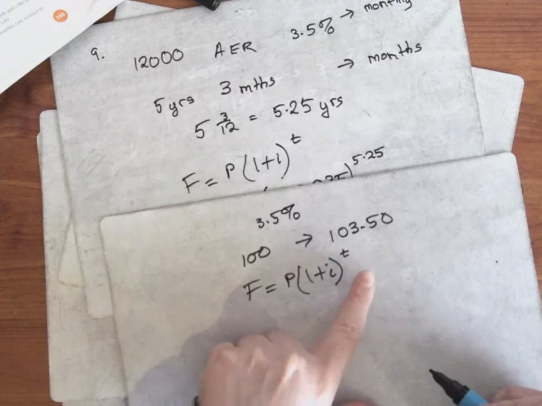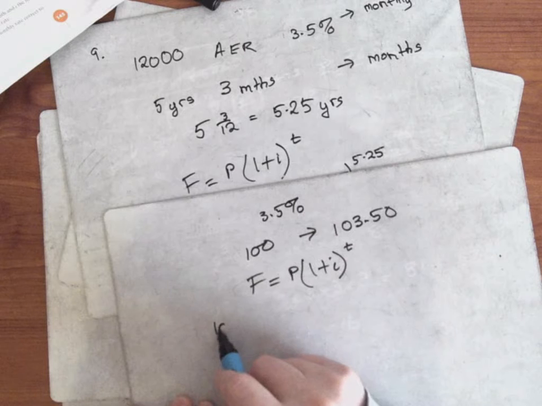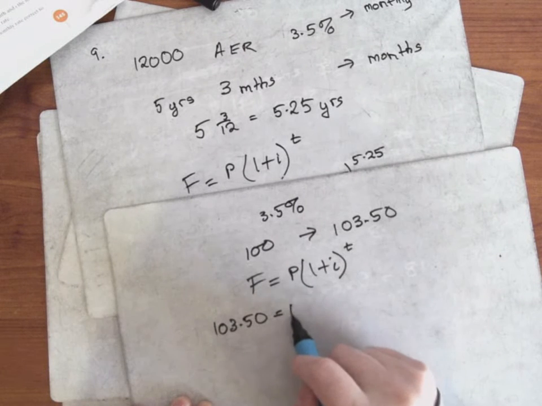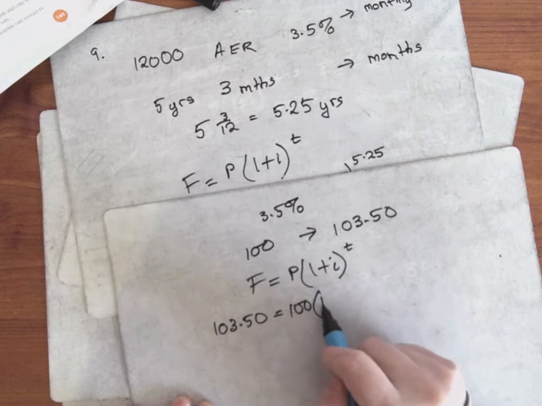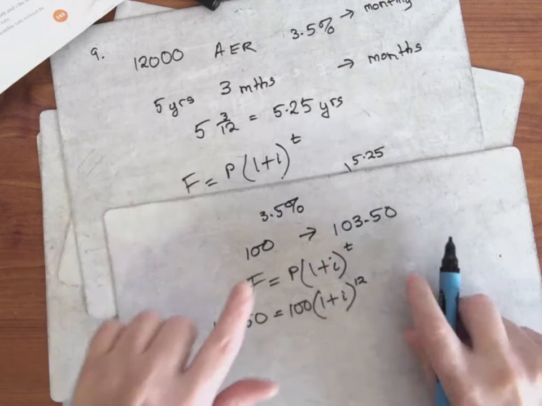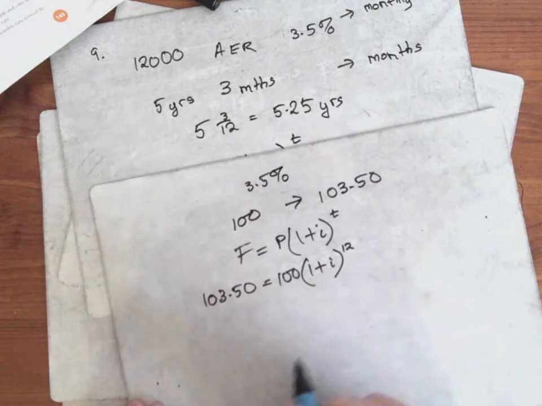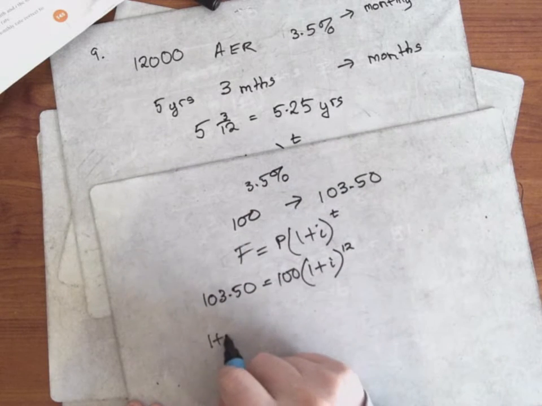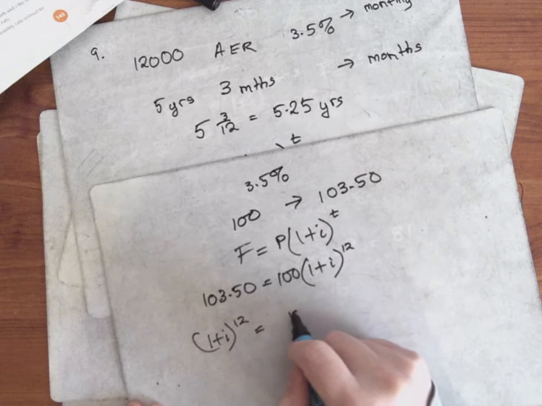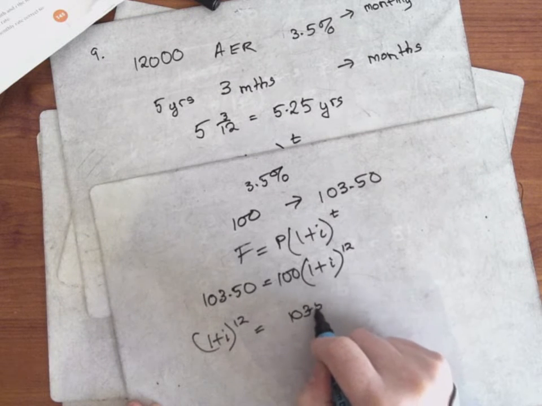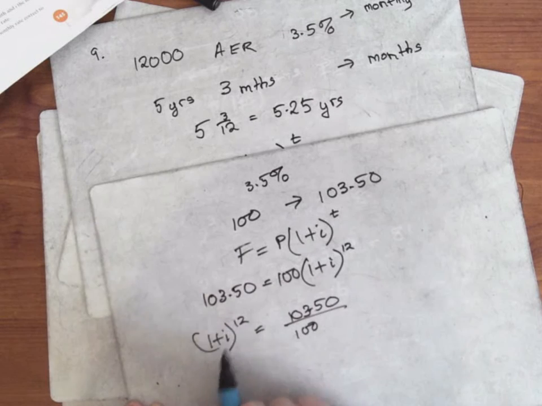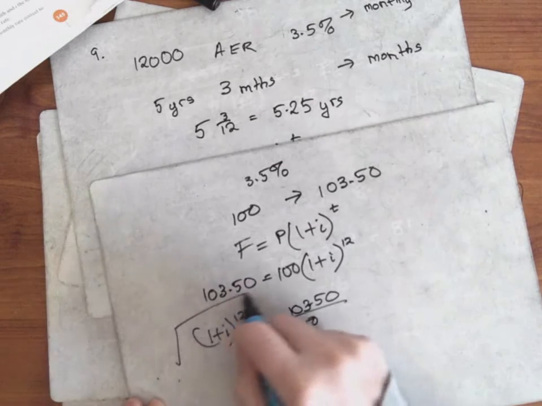Okay, so the time is going to be in months now. At the end of the year I had 103.50. At the start of the year I had 100. I'm looking for the monthly interest rate and the time is in months, so it's 12 months because I just did 1 year. Then that's 1 plus I to the power of 12 equals 103.50 divided by 100. Then I have to get rid of this power of 12, so that means get the 12th root of each side.